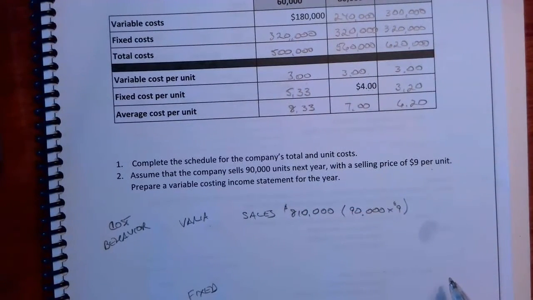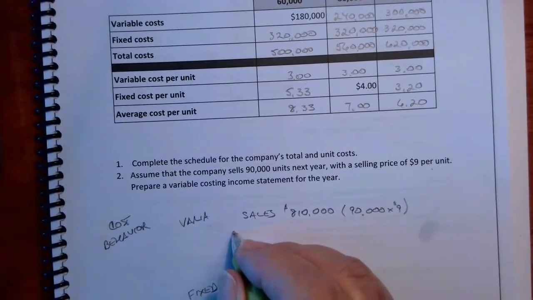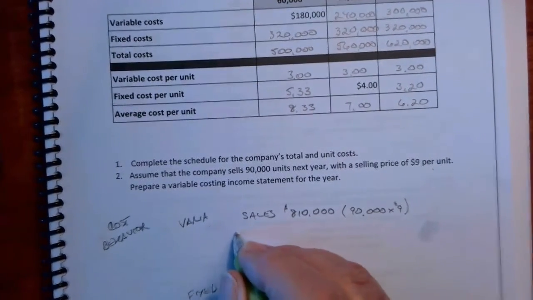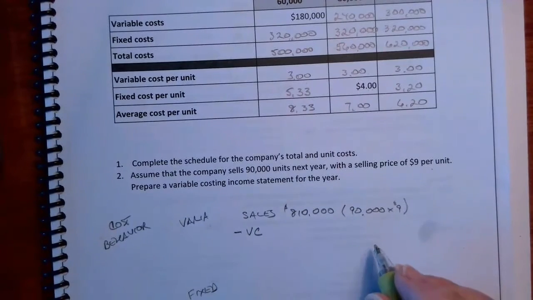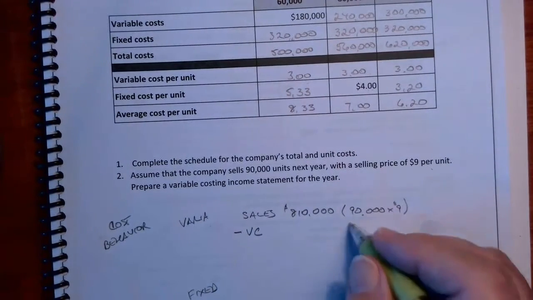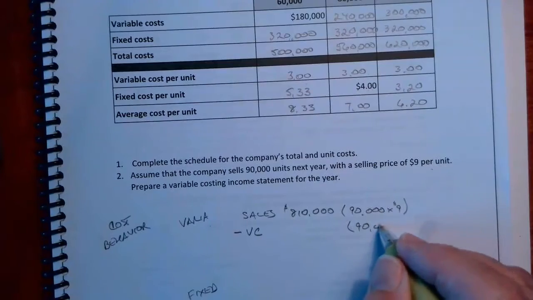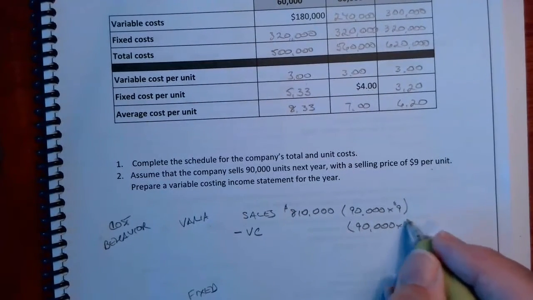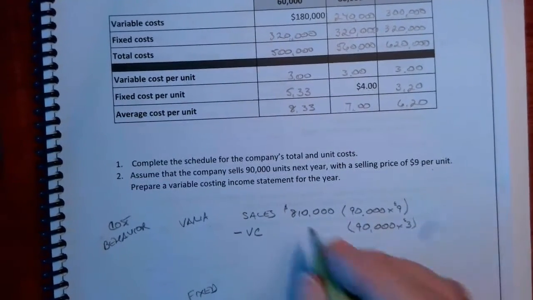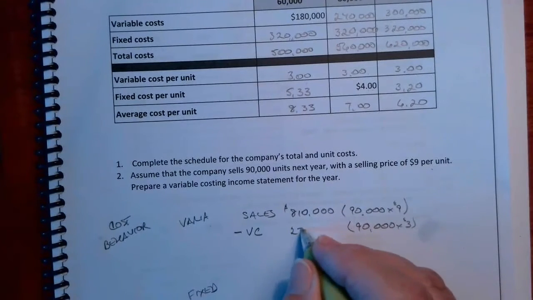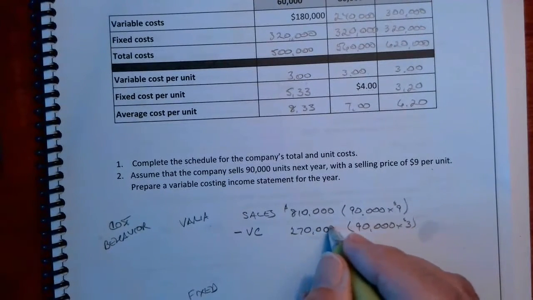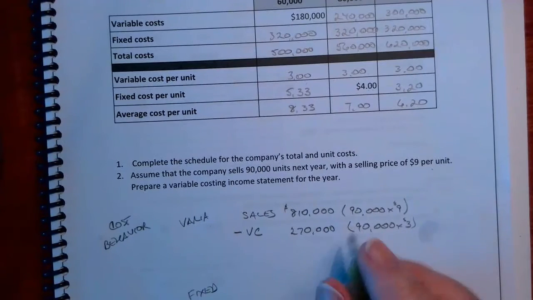Cost of goods sold, well, variable, so less variable costs. Variable costs per unit are $3 per unit, so that would be 90,000 times 3, 270,000. We don't have any other variable costs that they gave us.